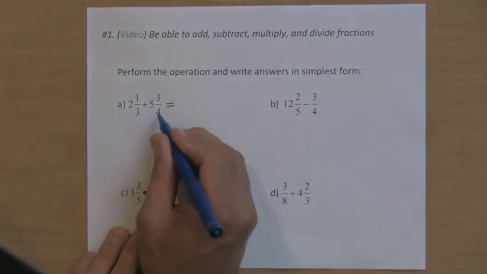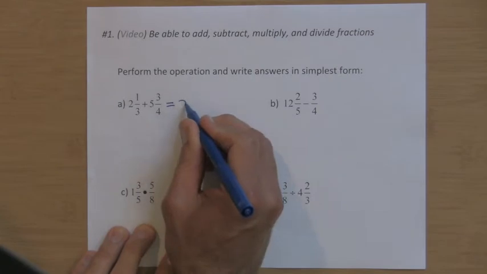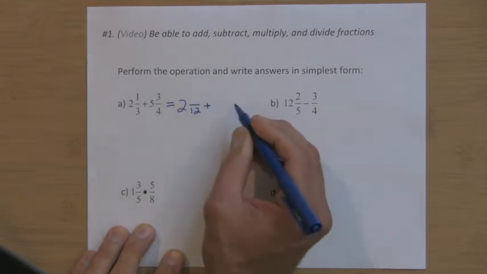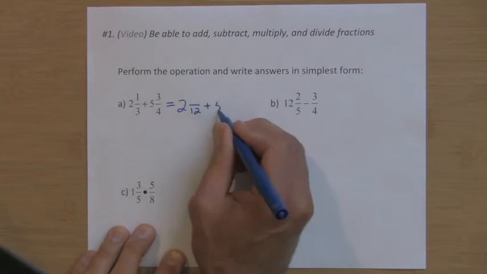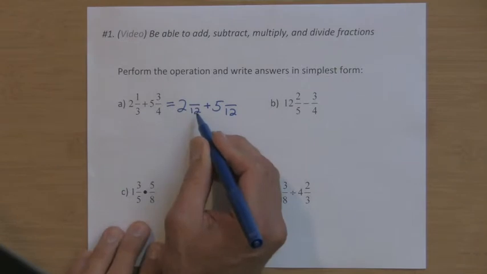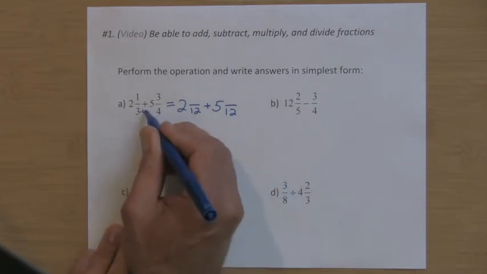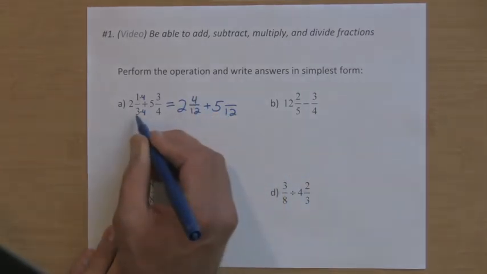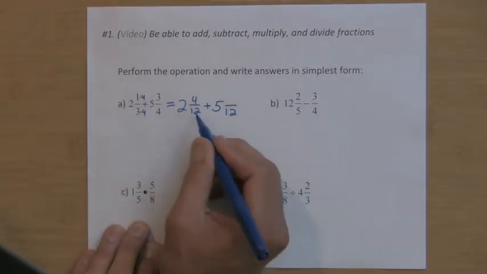So with 3 and 4 we can choose 12 for a common denominator. So we have to rewrite each fraction with a common denominator of 12. So this would be 2 and so many twelfths plus 5 and so many twelfths. To make a 3 become a denominator of 12, I can multiply 3 by 4. So likewise, the 1 times the 4 gives me 4 twelfths. So 2 1/3 became 2 and 4 twelfths.